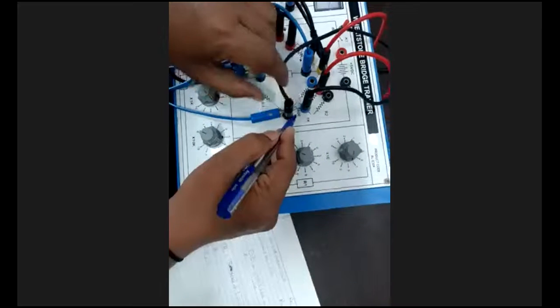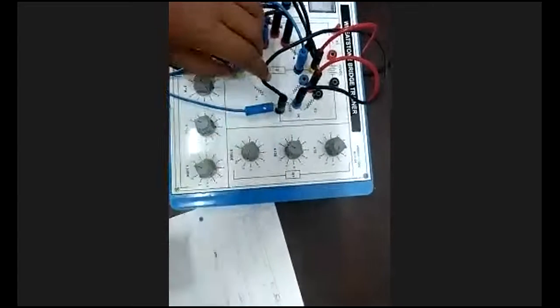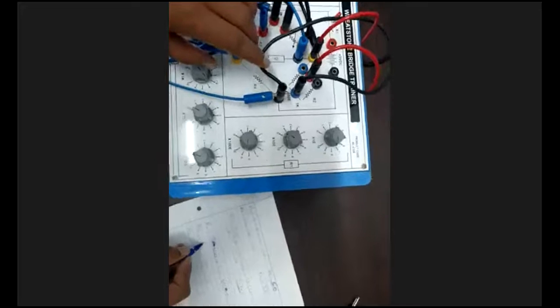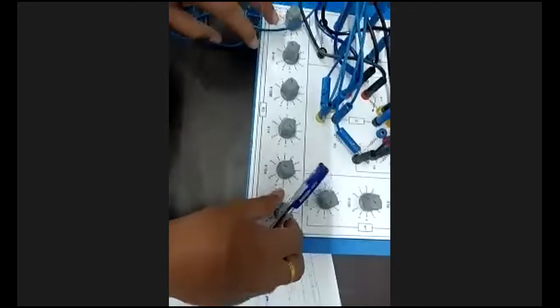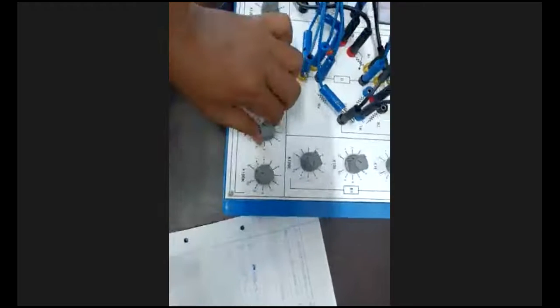Next, R2 equal to how much we have chosen here? What is this value? 560. So 560 ohm I will consider here now. Next, the main important thing is R3 we have to consider here. This one is 0. This one is 0.